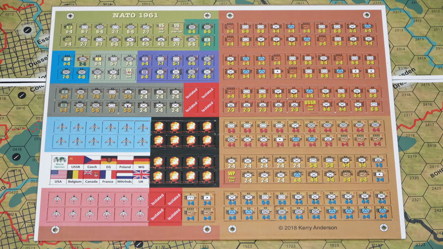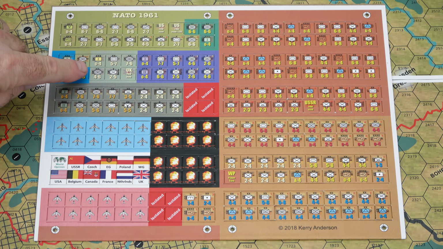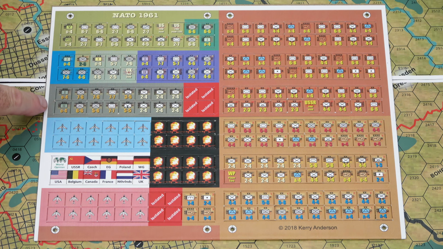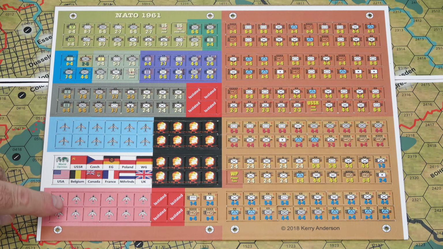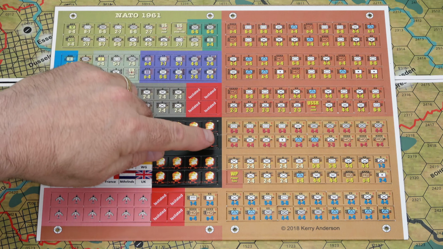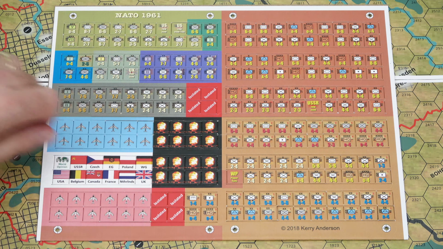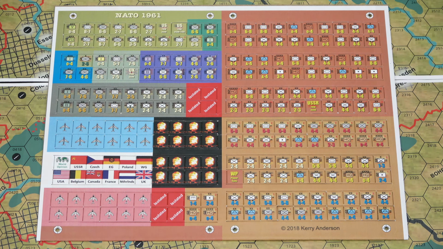And we'll take a look at the counter sheet that comes with the game. We've got US units, Belgian units, Netherlands, Canadian, UK, French, and West German forces on the left, along with some administrative counters, and then the Soviet, Polish, East German, and the Czech forces at the bottom.